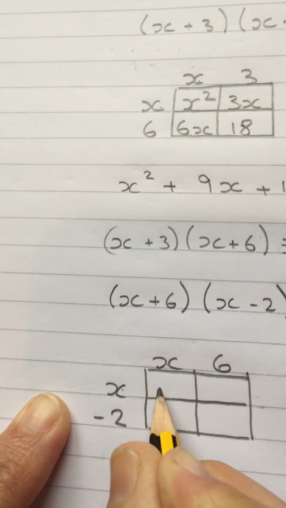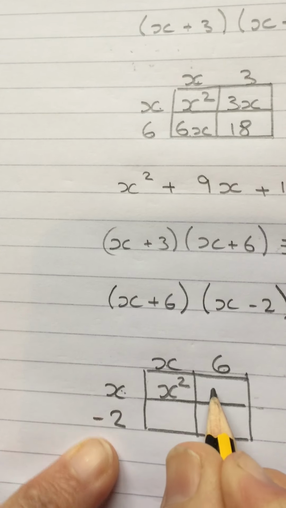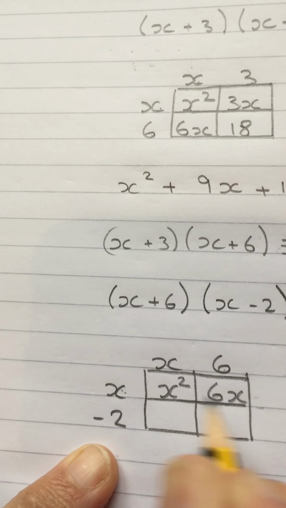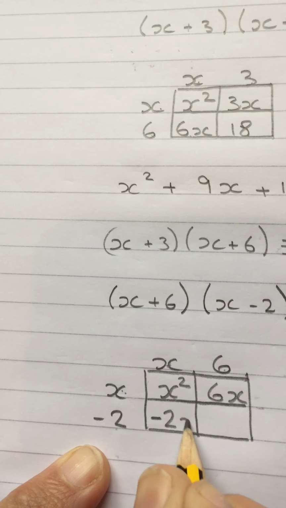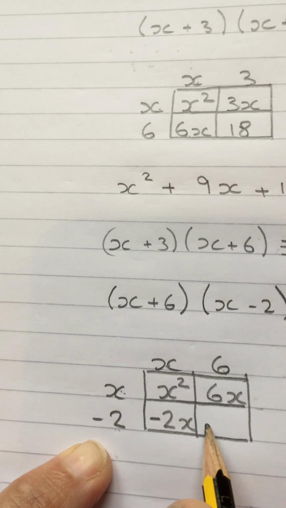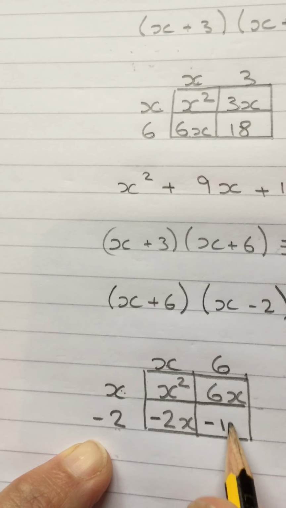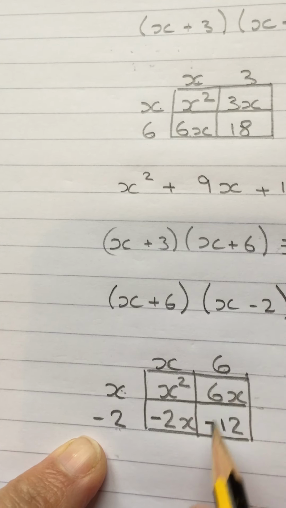So x times x gives me x squared. 6 times x gives me 6x. Minus 2 times x gives me minus 2x. And minus 2 times 6, 2 6s are 12, but it's negative 12 because this is negative 2, so it's a negative times a positive.